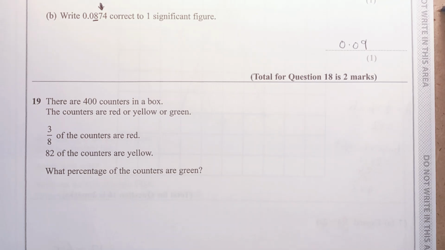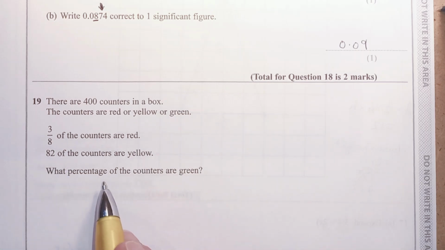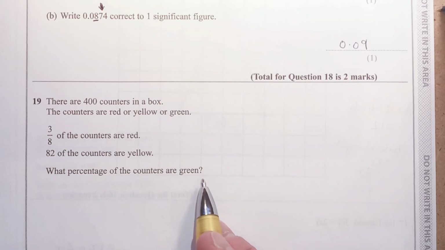Question 19. This is worth 4 marks, this one. There are 400 counters in a box. The counters are red, or yellow, or green. 3/8 of the counters are red. 82 of the counters are yellow. What percentage of the counters are green?